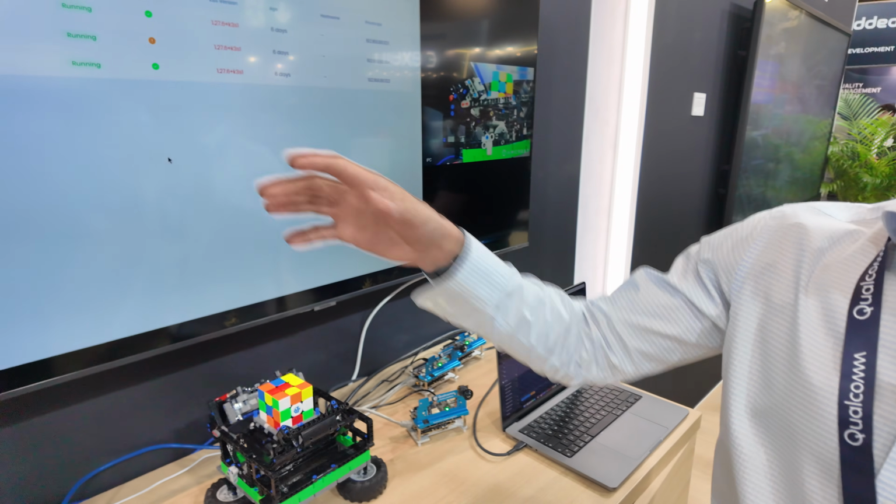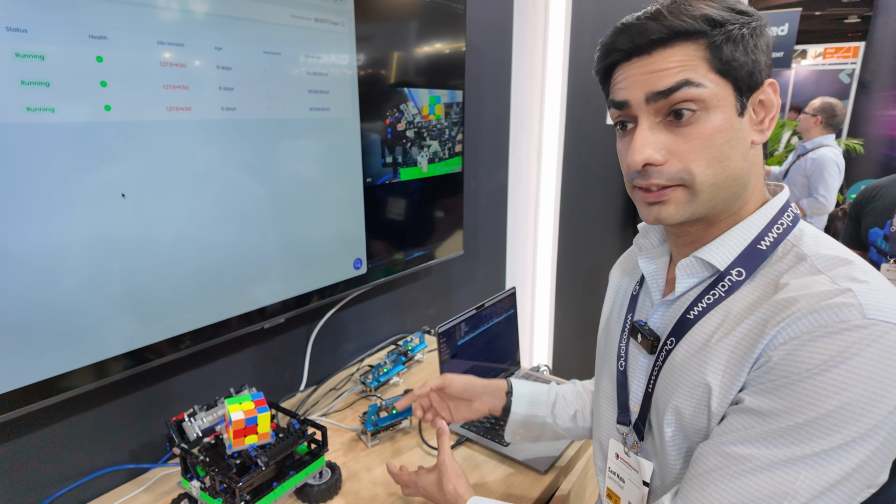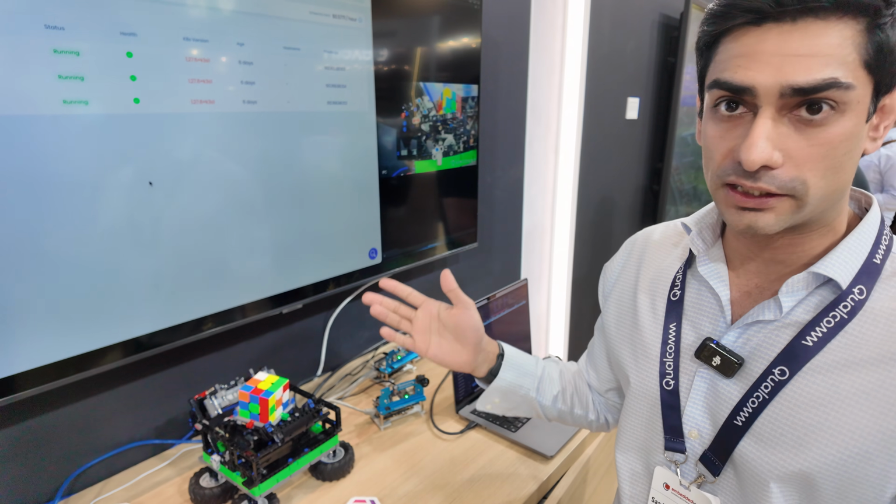Now, part of these nodes are already connected into the cluster. Part of our technology enables them to, as soon as you power on the device, join the same local network cluster. That's fully automated.